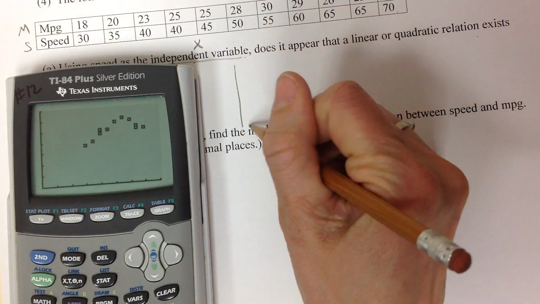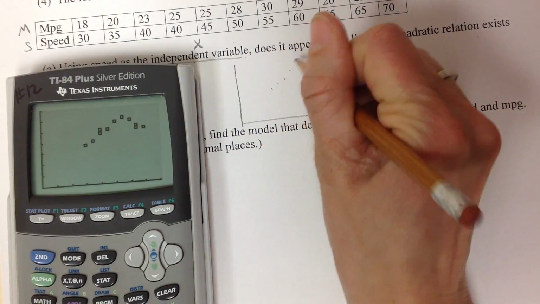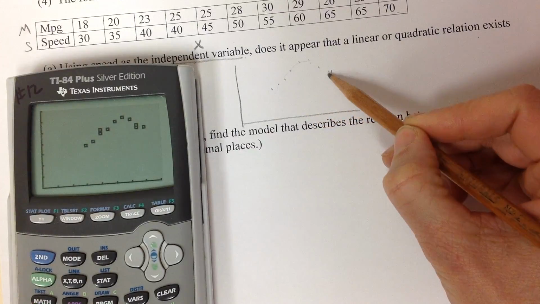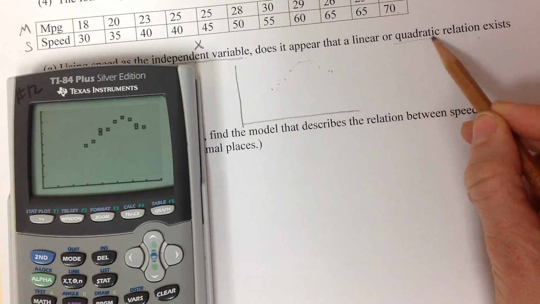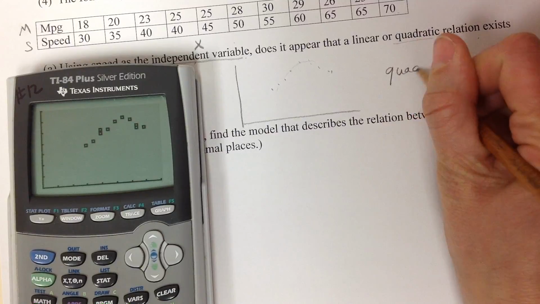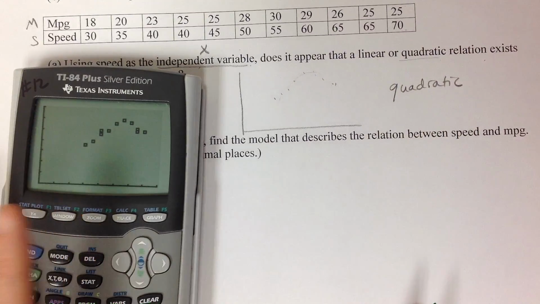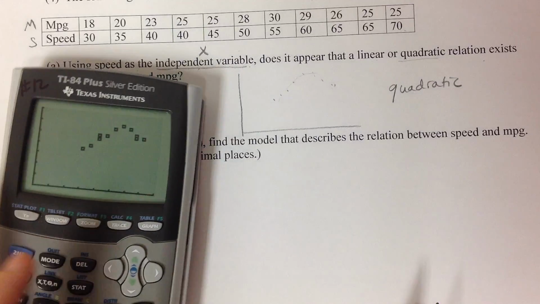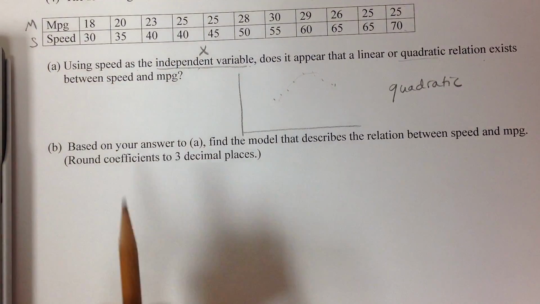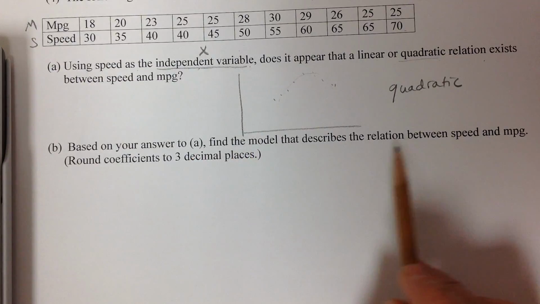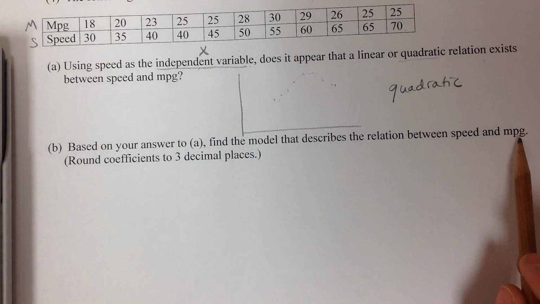Okay, so I'm just going to draw something really rough here. I'm getting this type of a shape. Because I have a curve, this is definitely more quadratic than it is linear. Is it a great quadratic graph? No, but it's definitely more quadratic than it is linear. Okay, now since I've said that that's quadratic, I want to find the model that describes this relation.